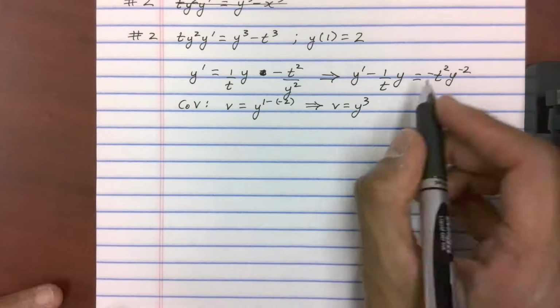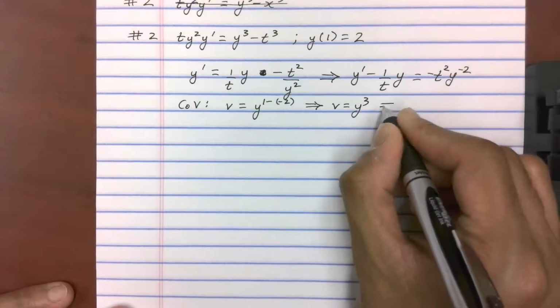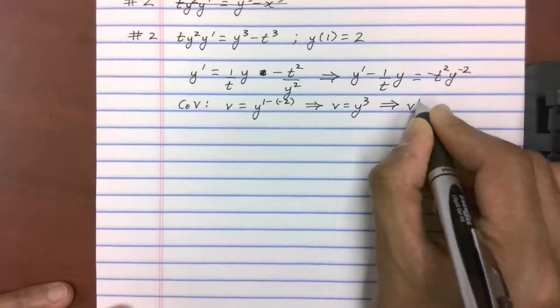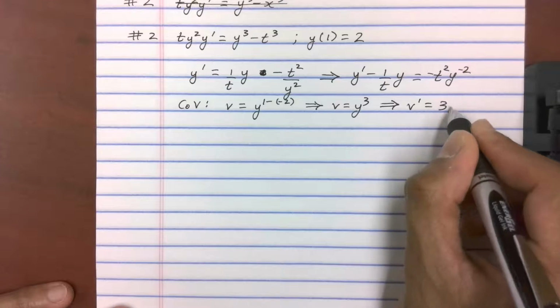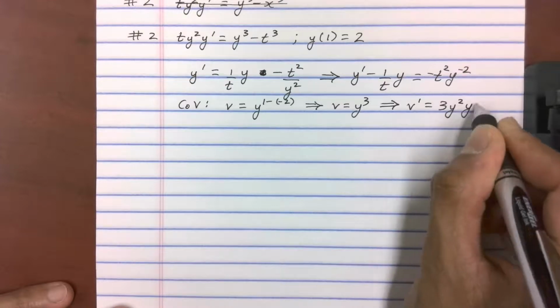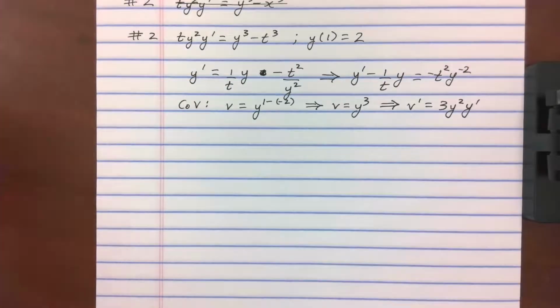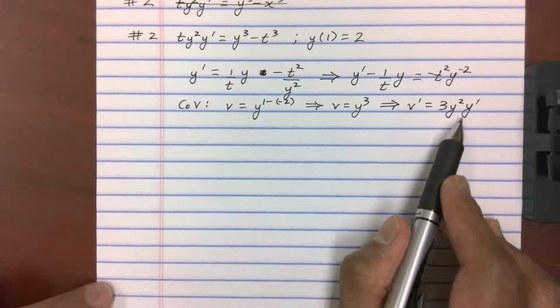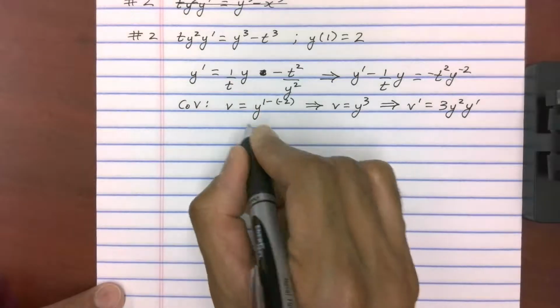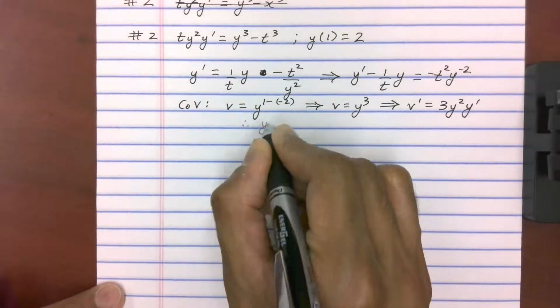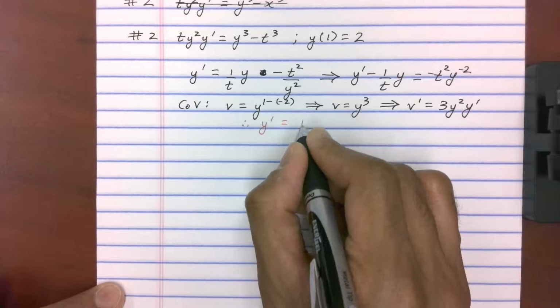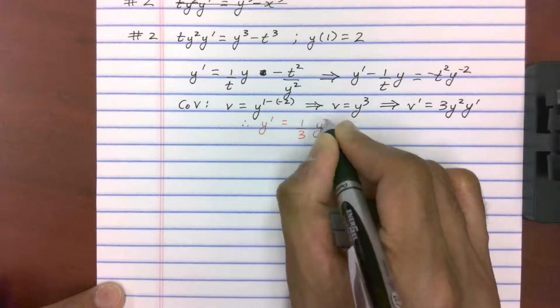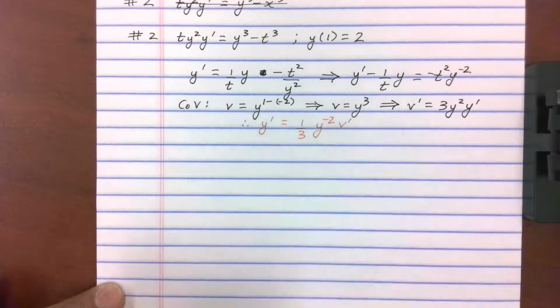And this is easy to differentiate. So v prime is 3y squared y prime. And now if we solve this for y prime, we get y prime is 1/3 y raised to negative 2 v prime.